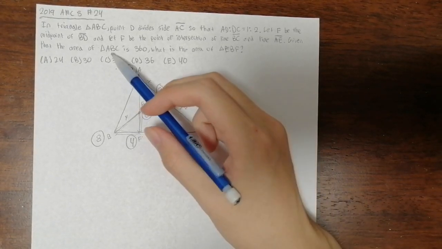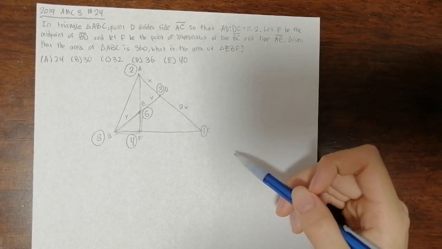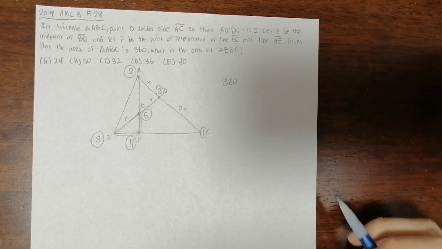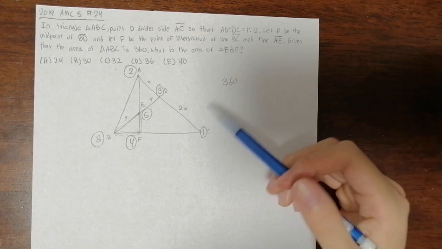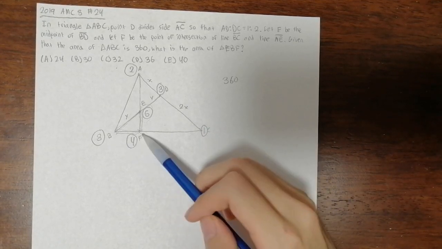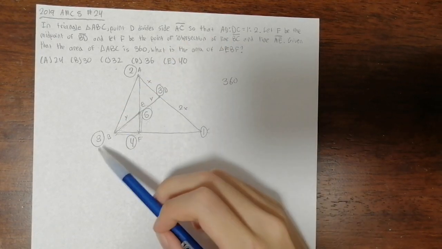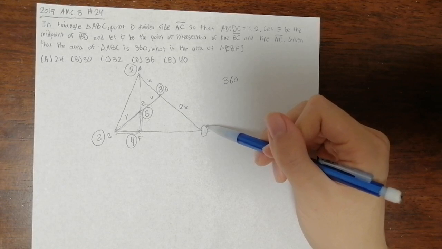So we know that the area of ABC is 360. So this entire triangle is 360. First, we want to find the area of ABF. Well, we know that the ratio of BF to CF is 1 to 3. Because this has a mass of 3 and this has a mass of 1.